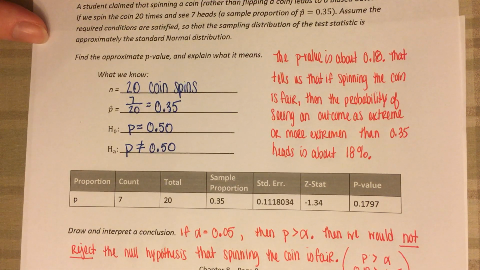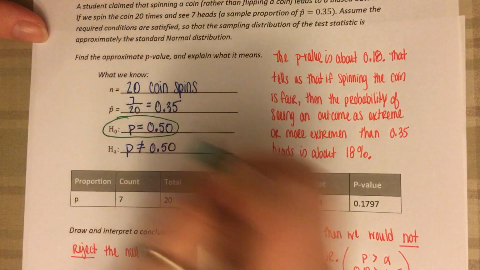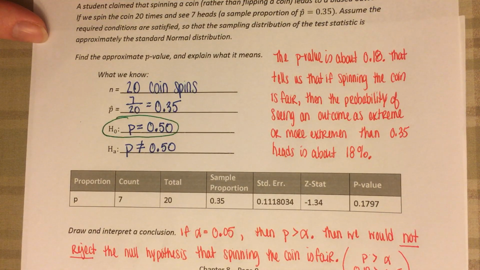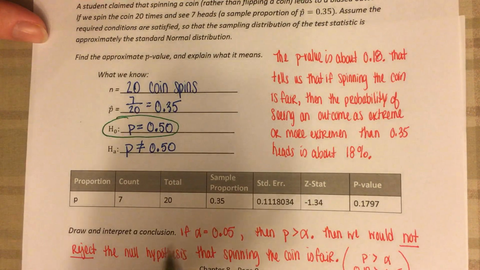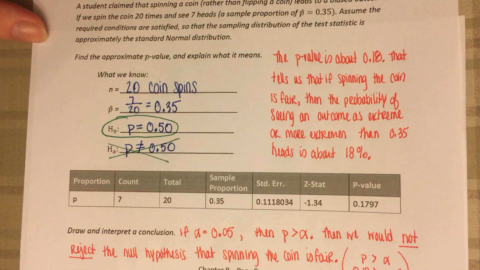Notation-wise, one thing that I recommend doing, especially as you're going through these problems in your homework, is that once you decide whether you're rejecting or not rejecting, go back up to your pair of hypotheses and circle one and cross the other one off. In the previous example, we rejected our null hypothesis, so we crossed that off and circled our alternative. In this case, we are not rejecting our null hypothesis, so we are assuming that spinning the coin is fair, and we are eliminating our alternative hypothesis.